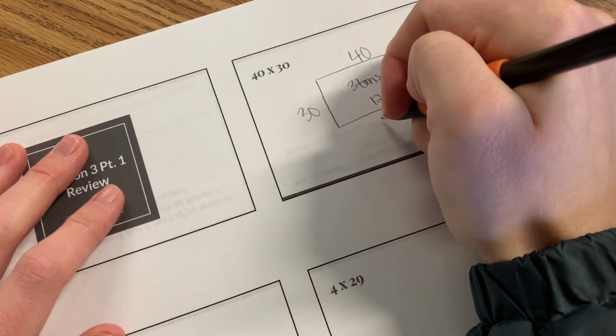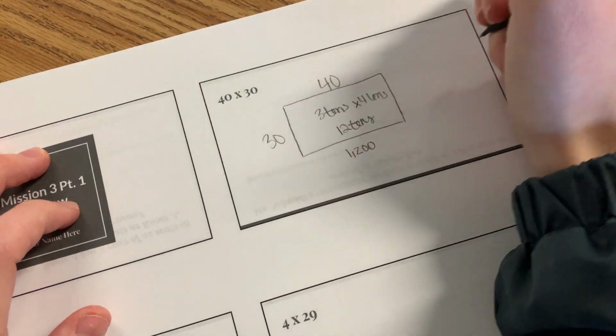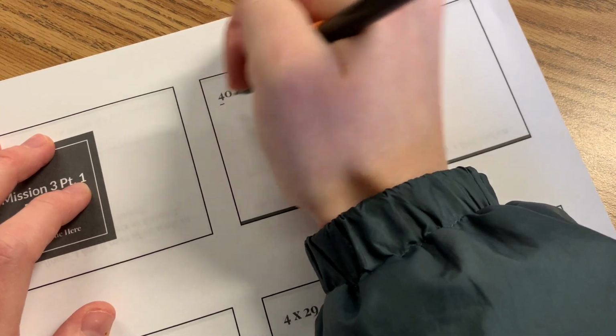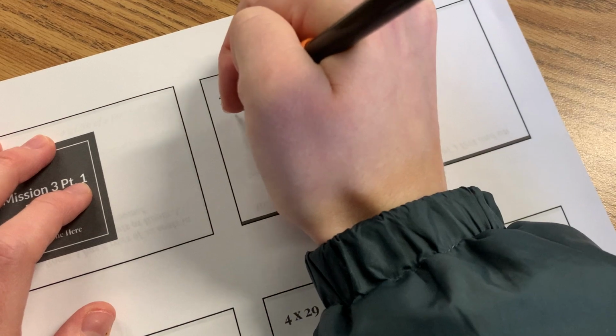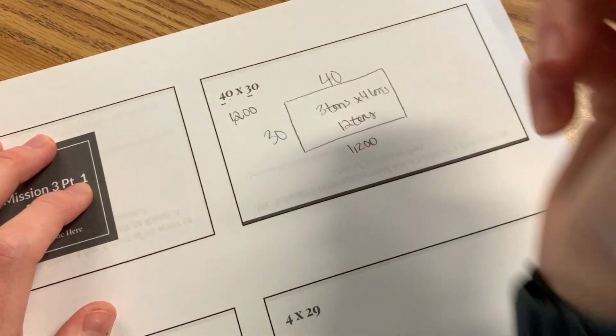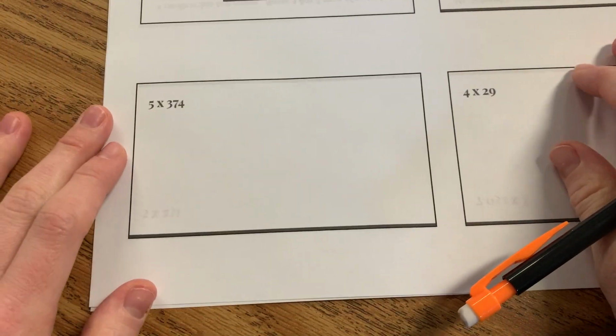Which is equal to 1,200, all right? So another way that we can look at this is by taking 40 times 30 and looking for the basic fact, 4 times 3, which is 12, and then tacking on 2 zeros and get 1,200, all right? Let's go ahead and look at this next problem.